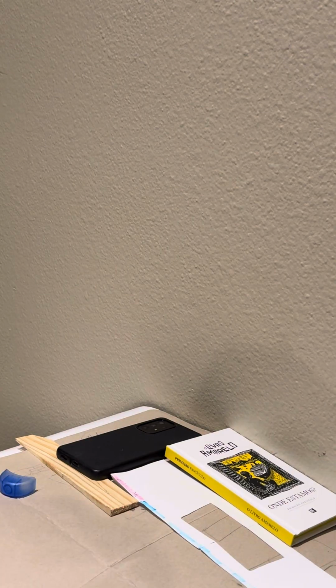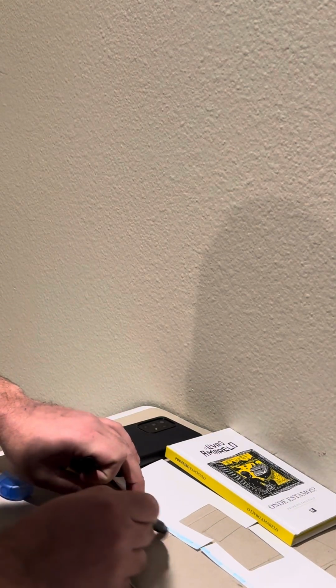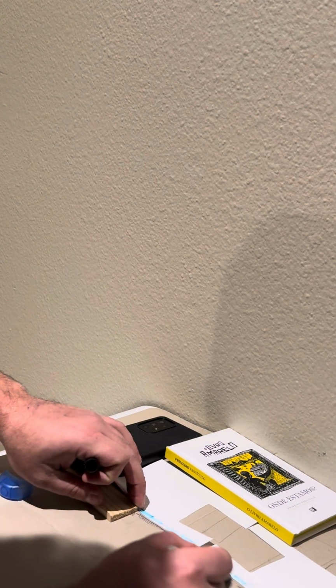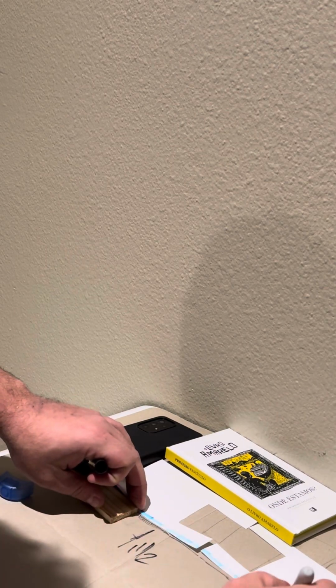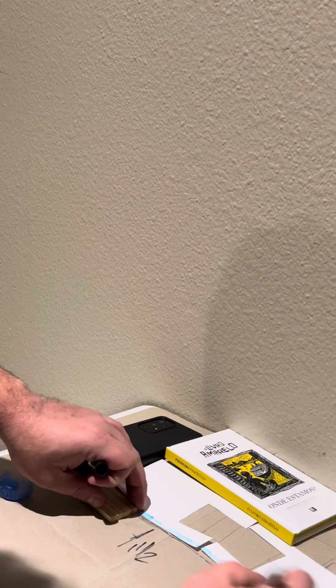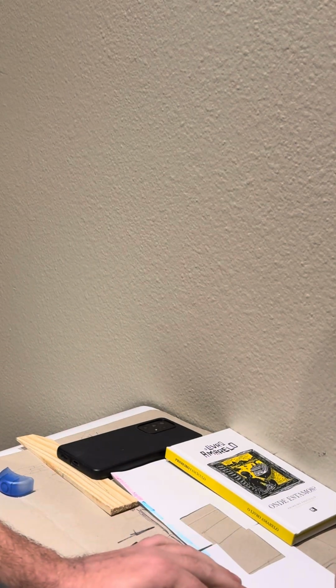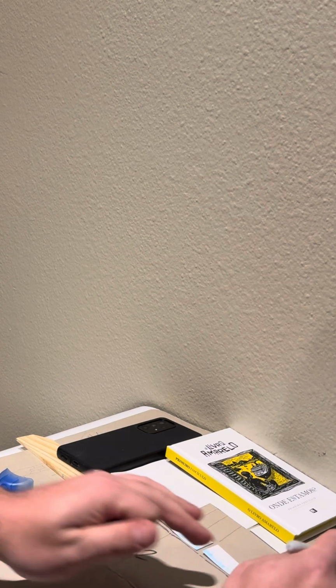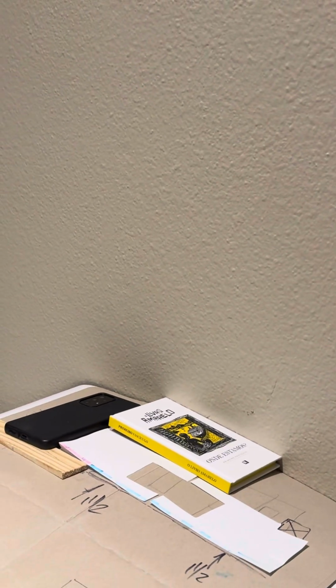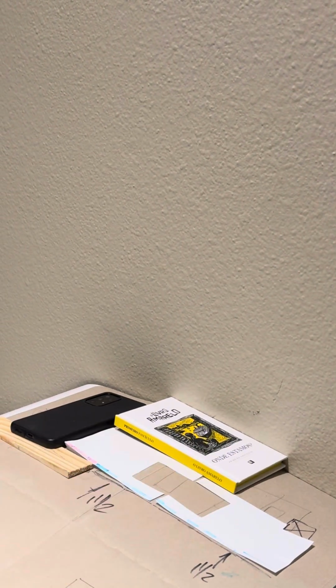Let me draw here the overhang. This is the 1.5 inch overhang. 1.5 inch overhang. Okay. Right here we have something on the wall, a column here. That's the reason we have a notch. We have a notch there. Okay.